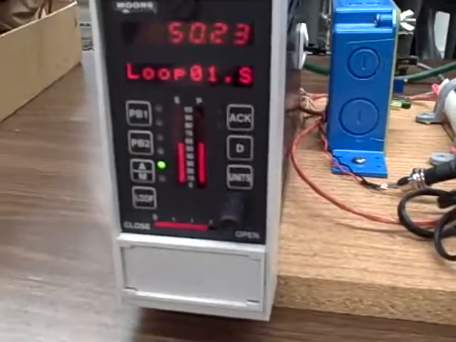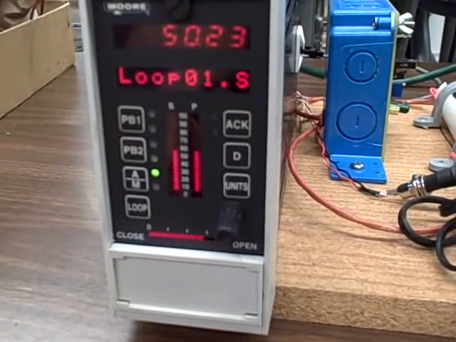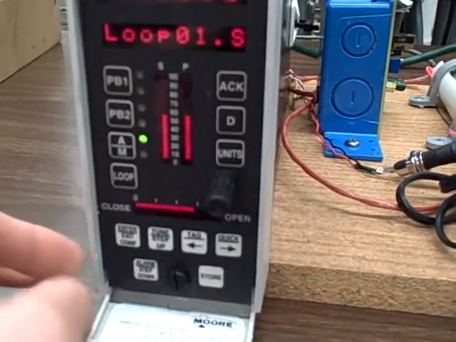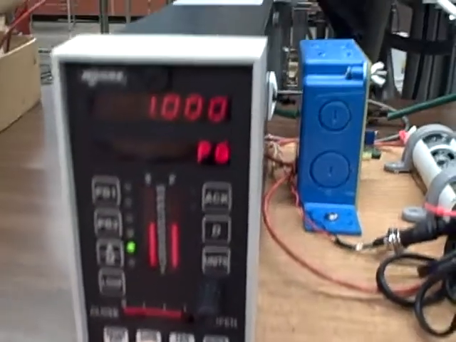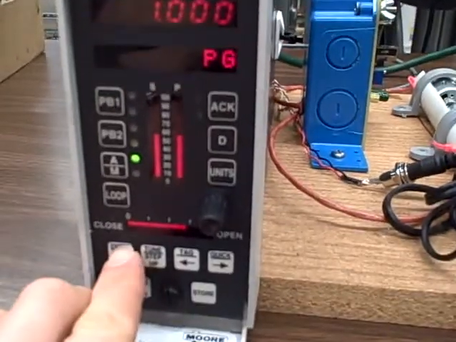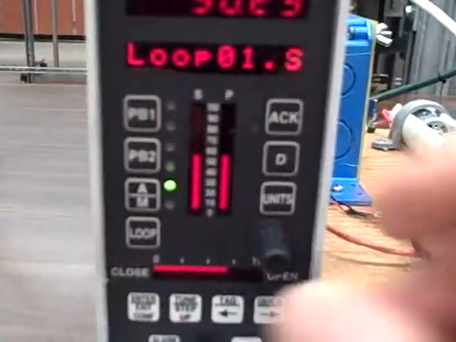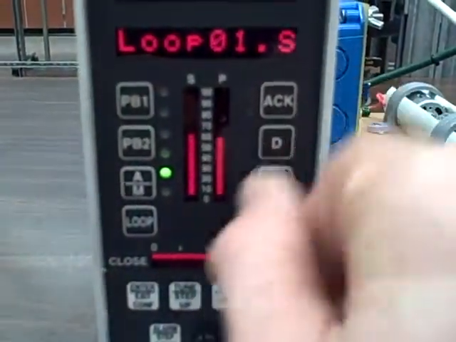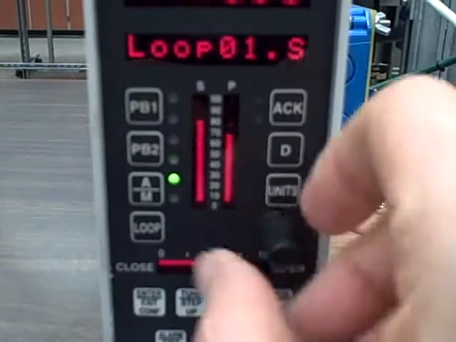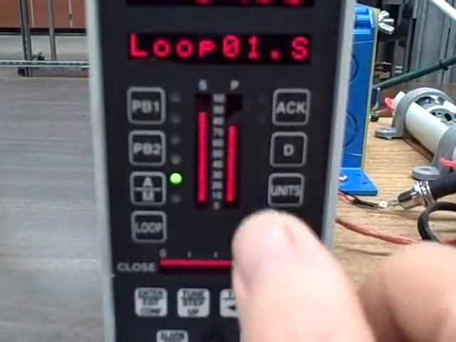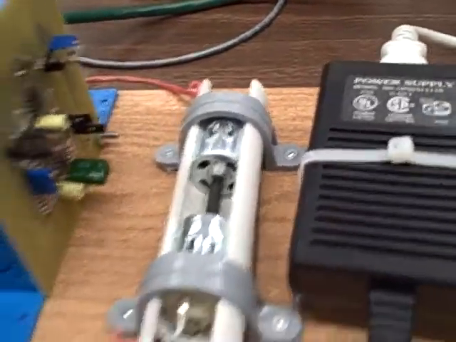This controller has been configured for proportional only control with a gain of 1. I can demonstrate that right here. Pressing the tune button, we have a gain of 1. So going back to our display here, I'm going to take the set point and adjust it for a higher motor speed. As I do this, you can see and hear the motor achieve a greater speed. It's spinning faster now. You can tell that audibly by the tone.